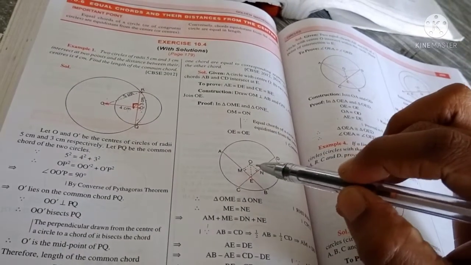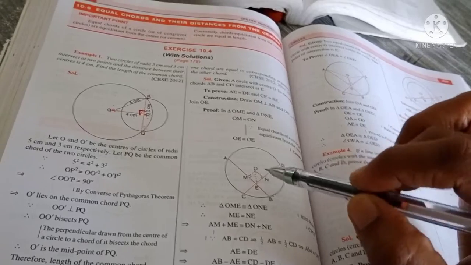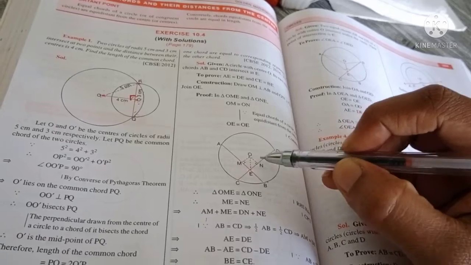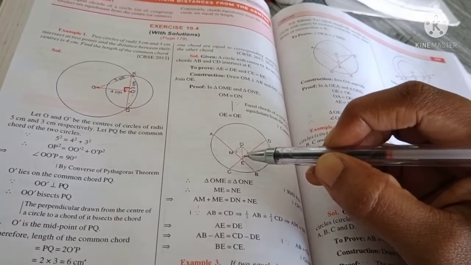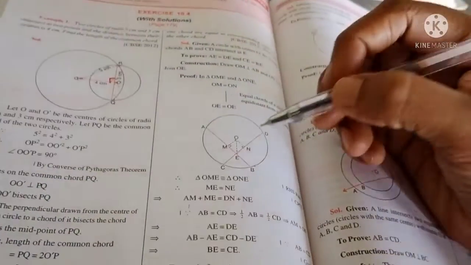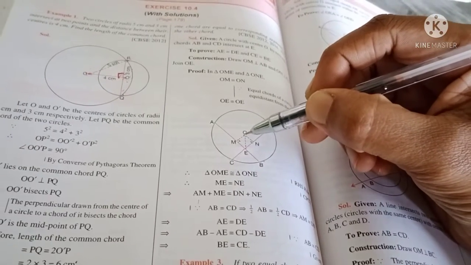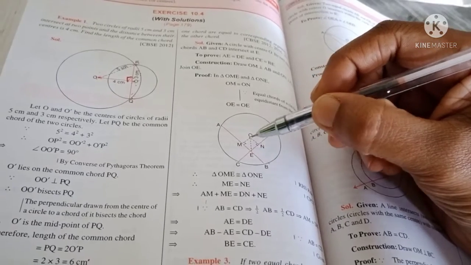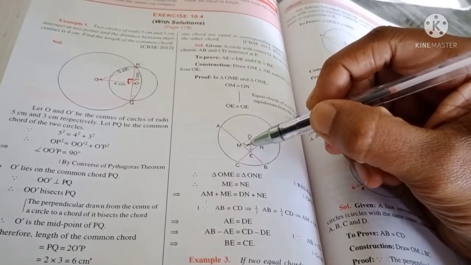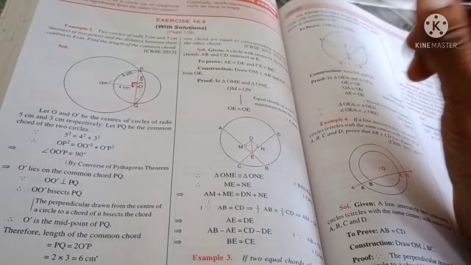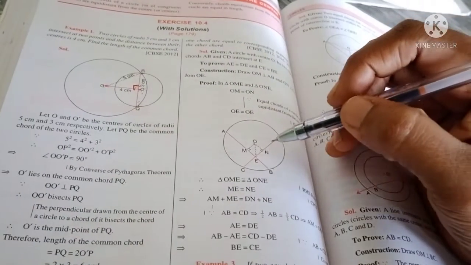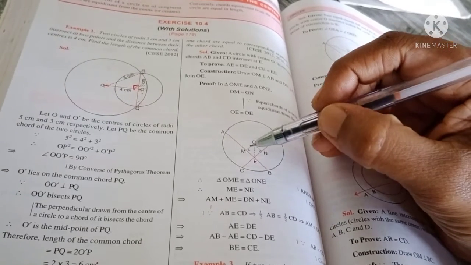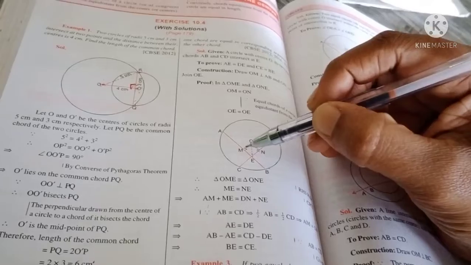We are considering these two triangles. We need to prove that these two triangles are congruent first. So we took two sides. Both sides are equal and OE is common there. Then by RHS rule, because these are 90 degrees. The line from the center to a chord is perpendicular. We studied that. So by RHS congruency, right angle hypotenuse side, we can say triangle OME is congruent to triangle ONE. So by CPCT, we can say ME equals NE.